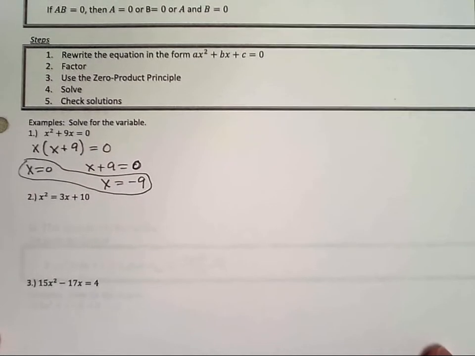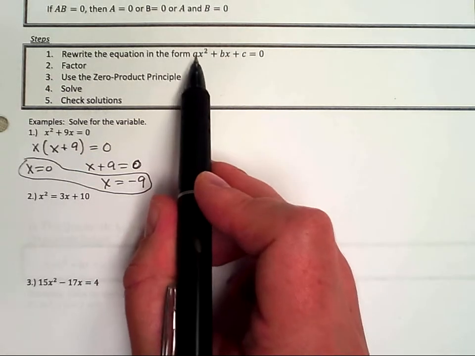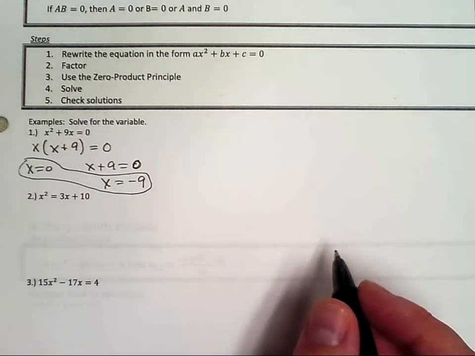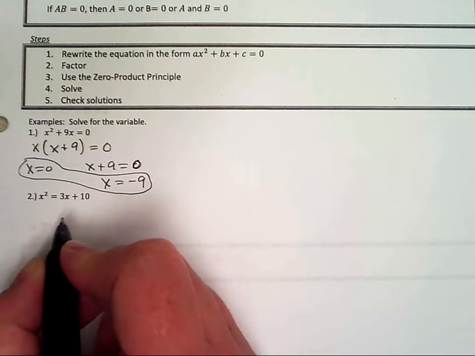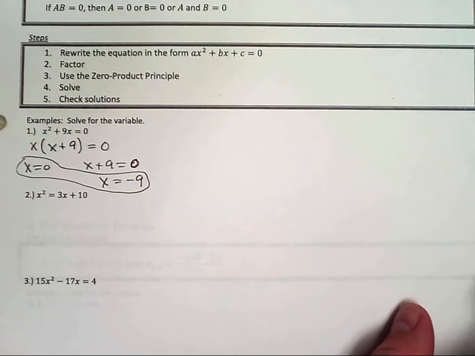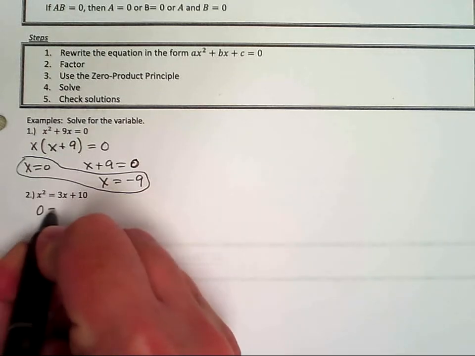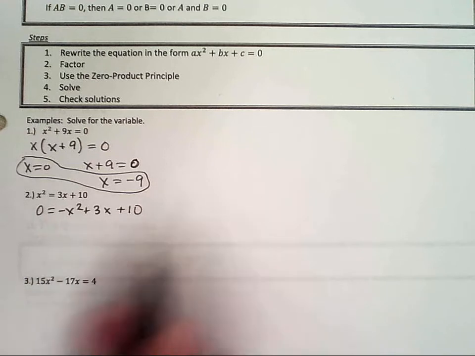Okay, so let's do number 2. Number 2 says x squared equals 3x plus 10. So step 1 says I need to rewrite it of the form ax squared plus bx plus c equals 0. So somebody help me out. So we could subtract x squared. Then what?